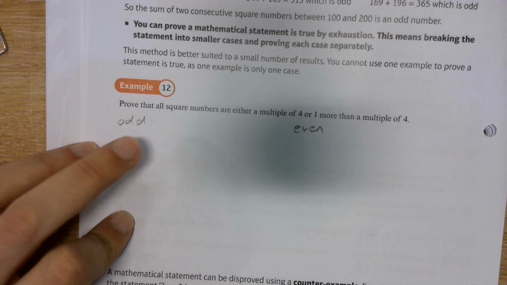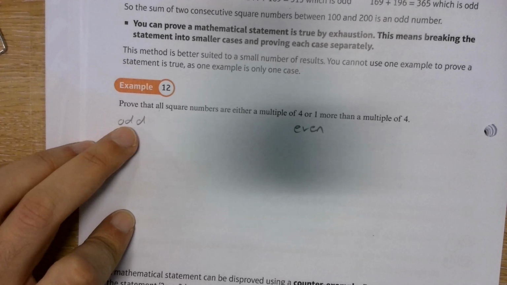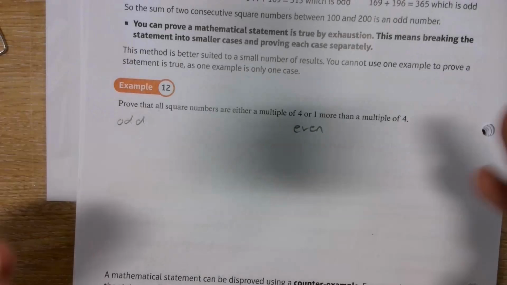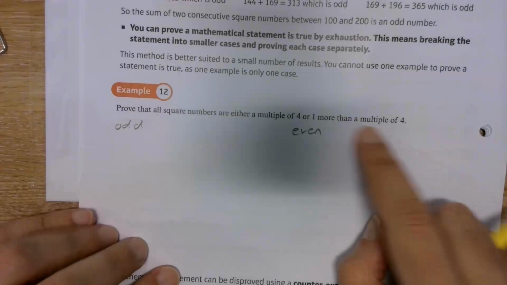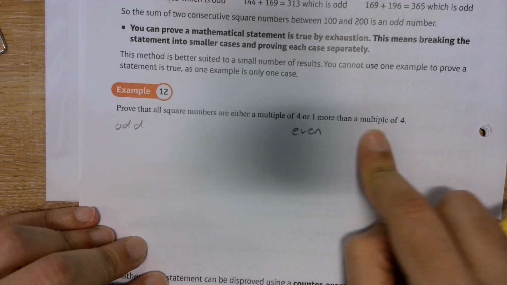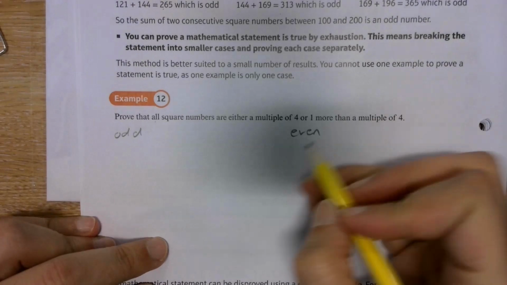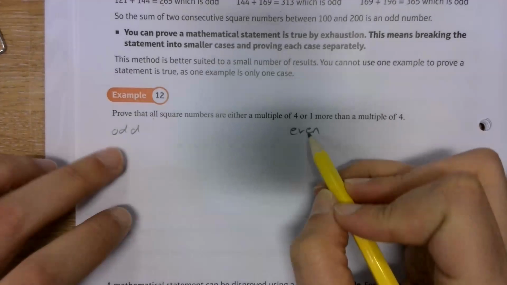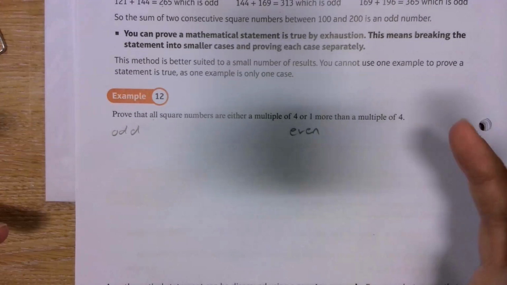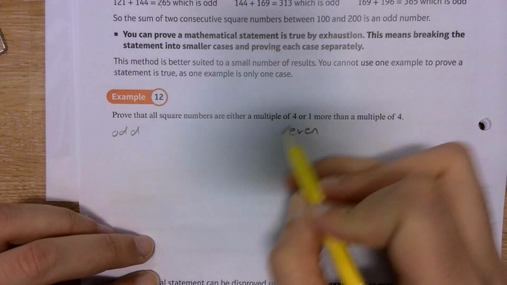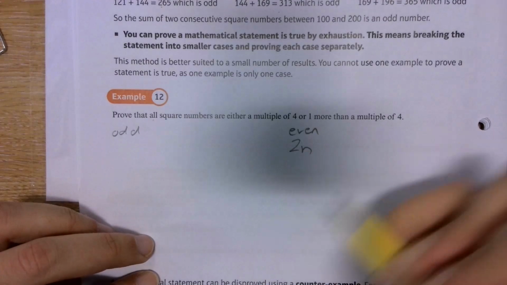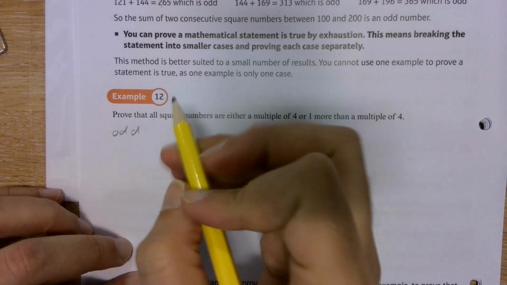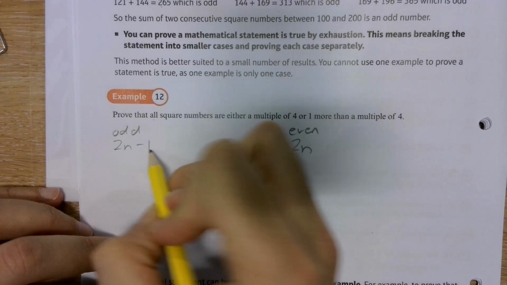Okay? So if I can define an odd number using algebra, and then define an even number using algebra, if I square both of them, then hopefully it'll give me something that I can then link to being a multiple of 4. Now, you might have done this in GCSE, but if you didn't, you need to remember this. If we're ever proving something and we want to do a method like this, or for any other method, if we want to define what an even number is, we call all even numbers 2n. We call all odd numbers either 2n plus 1 or 2n minus 1. I'm going to call them 2n minus 1.